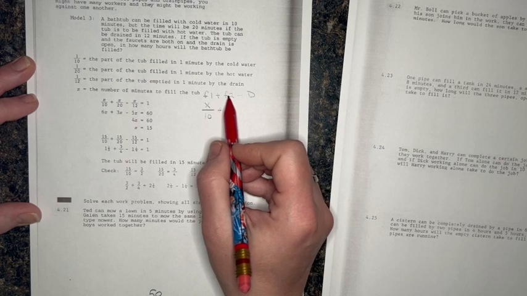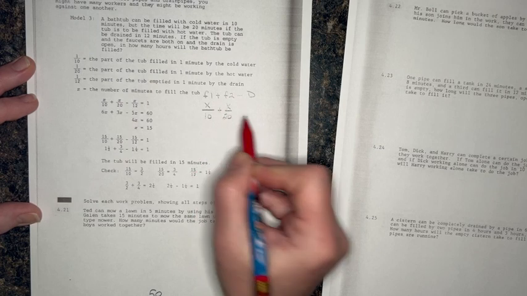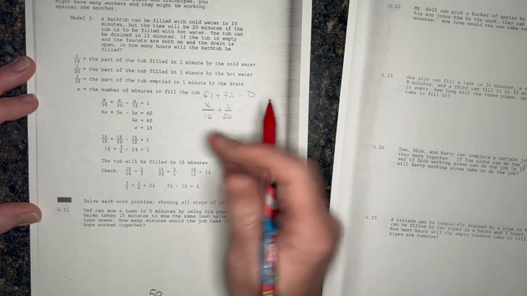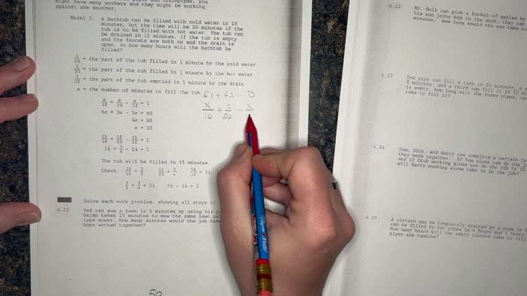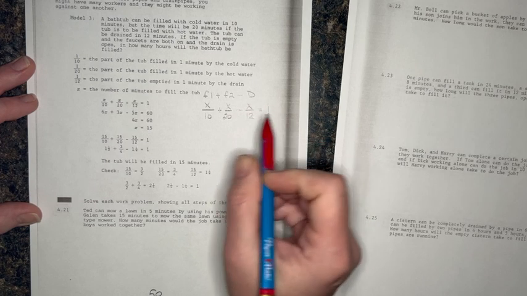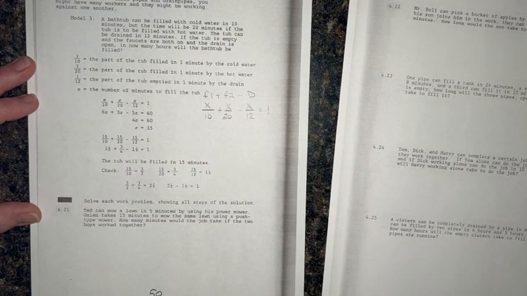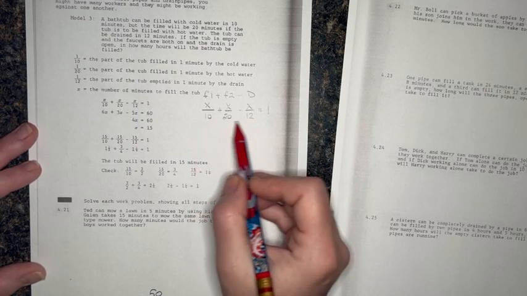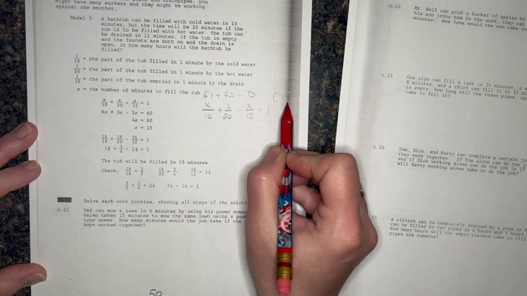Plus faucet 2, which is the hot water faucet, could fill the tub in 20 minutes. Now the drain that we're subtracting can drain the tub in 12 minutes. We don't know what they do together, so that's why our x's are there. But what is our common denominator? Well, 20 is the largest denominator, so that's where we start.